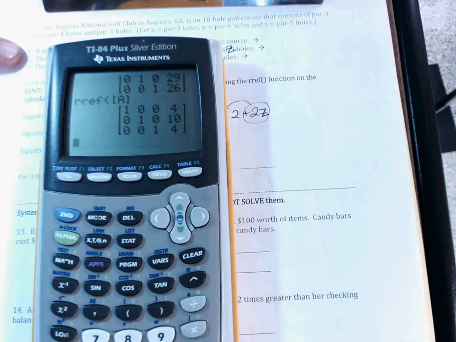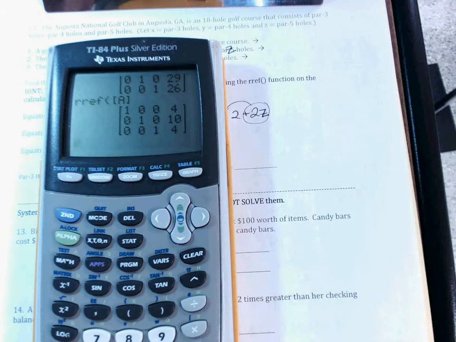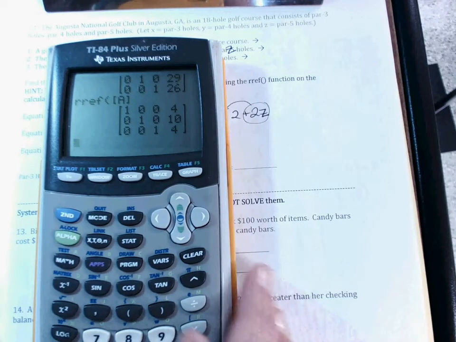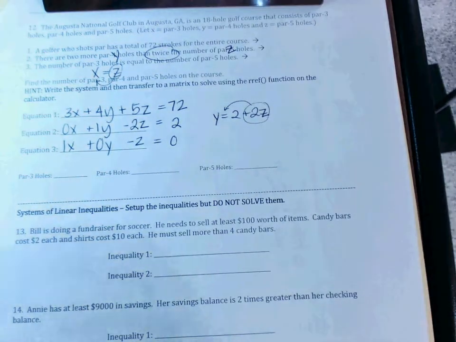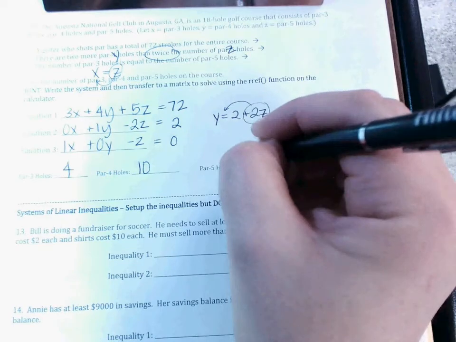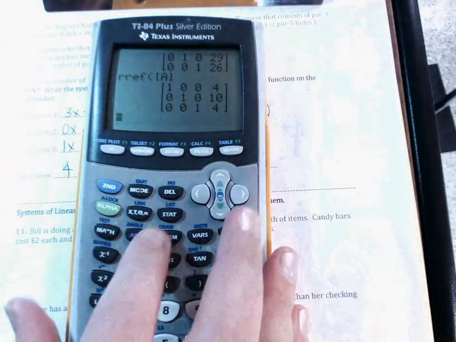Okay, when I typed it in, I got 4, 10, 4. See if that's what you get. Is that what you got? No, crap. Maybe I typed one in wrong.